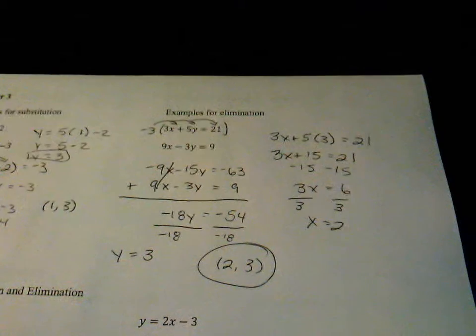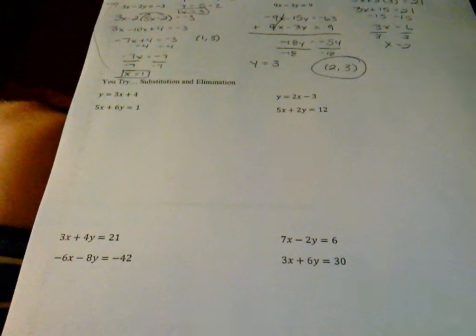So I want you guys to try the substitution and elimination problems on your own, and then move on to the next set of problems.